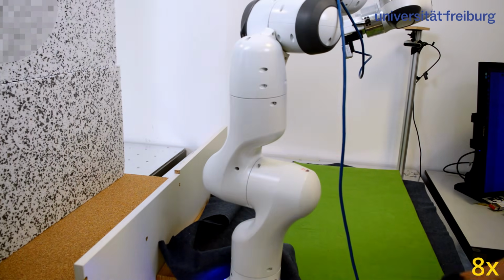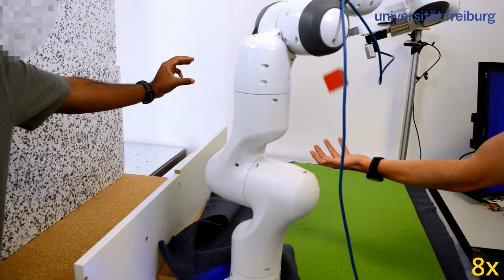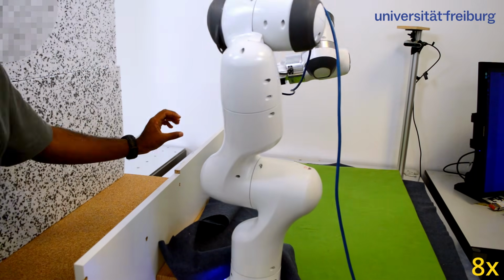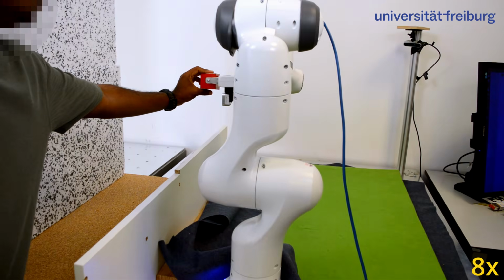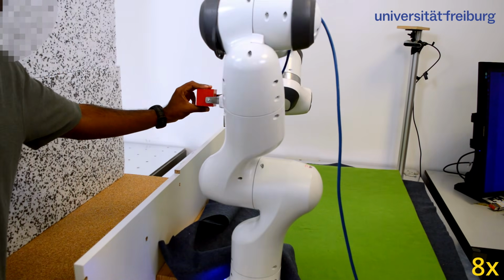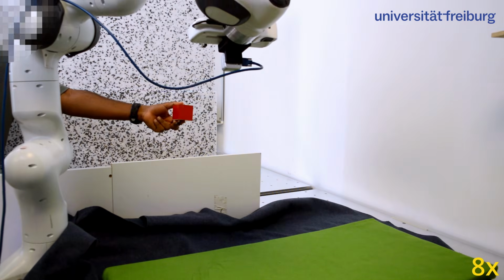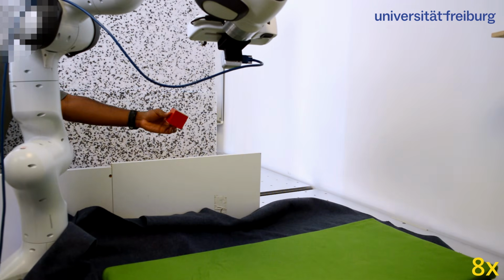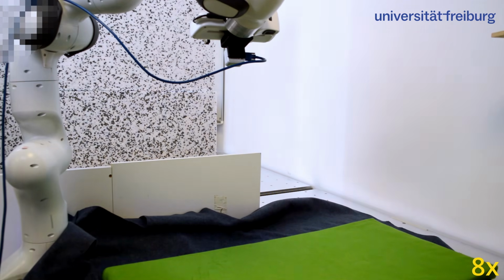Finally, we demonstrate DynaMAC's potential for human-robot collaboration by modifying the handover task. As you can see here, our method adapts competently to the inconsistent handover locations proposed by the human collaborator.